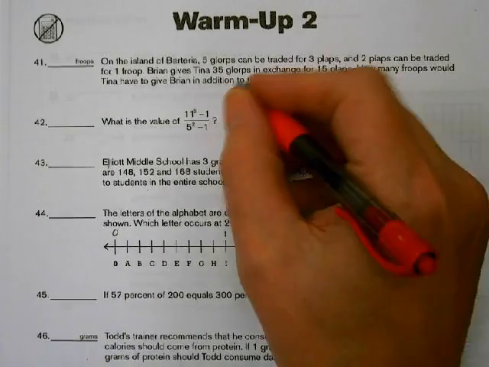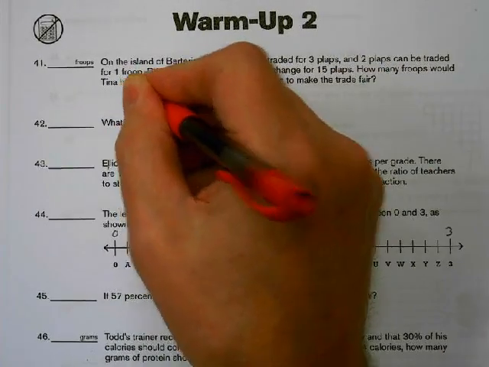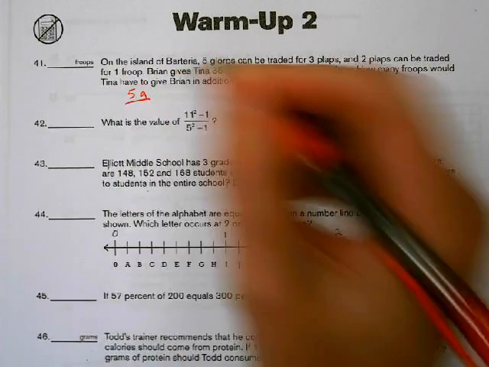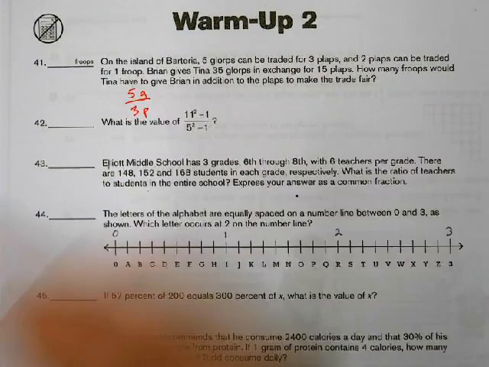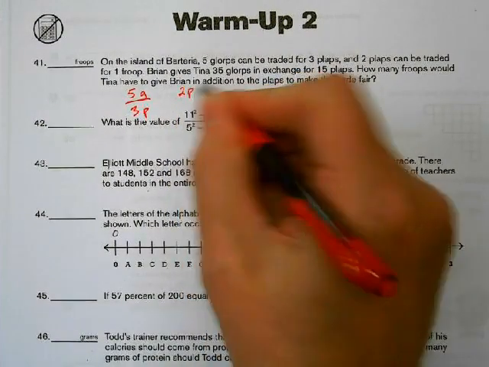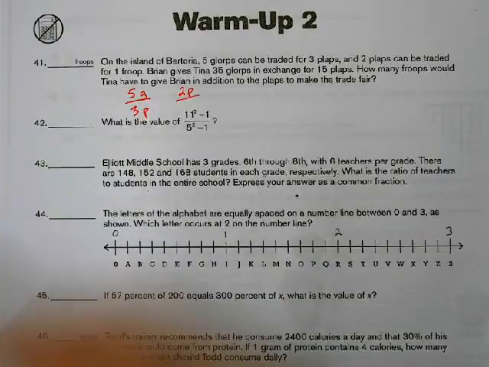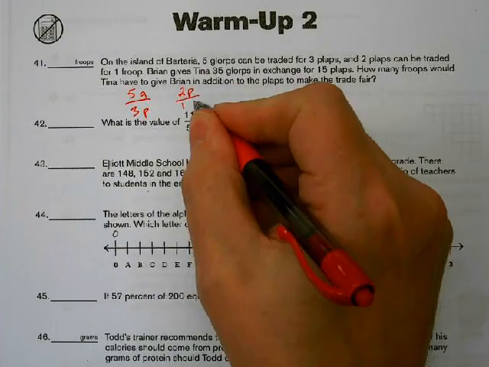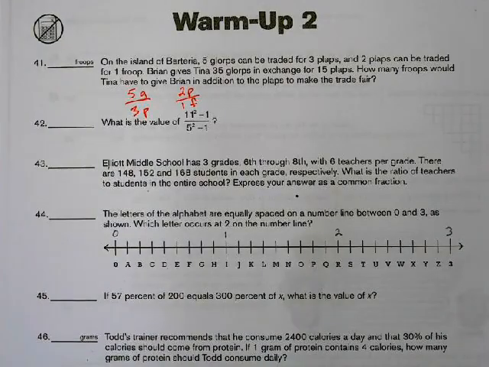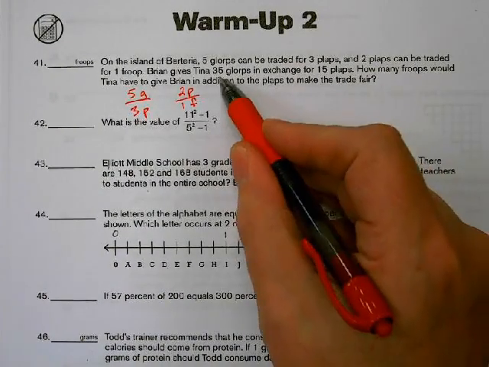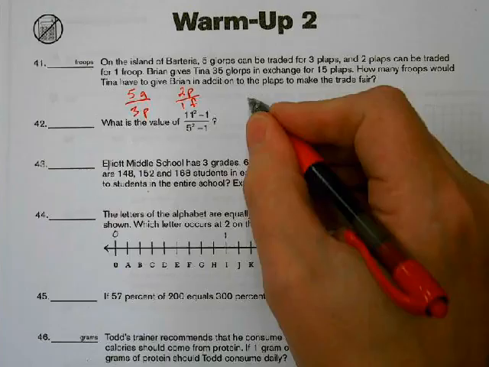Okay, so 5 glorps is the same thing as 3 plaps, and 2 plaps should be equal to a fruip. All right, so I've set up these conversions here that we can use. Tina did 35 glorps.